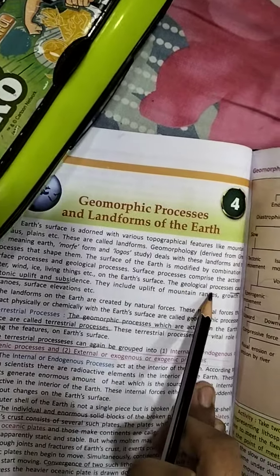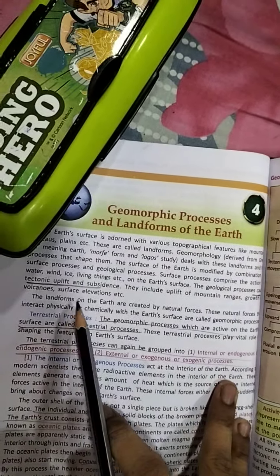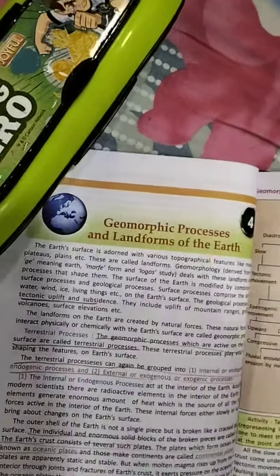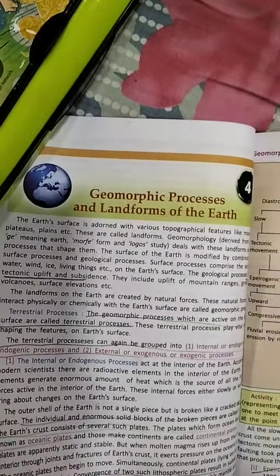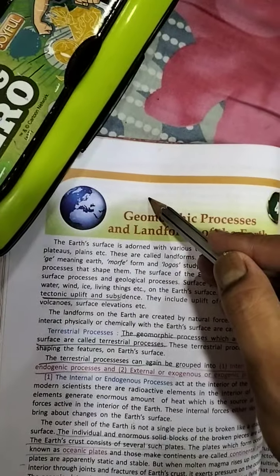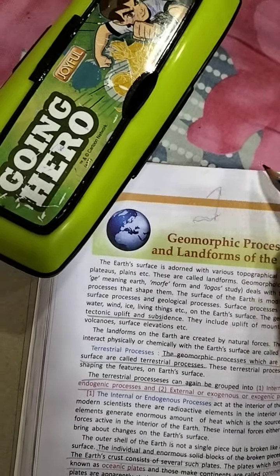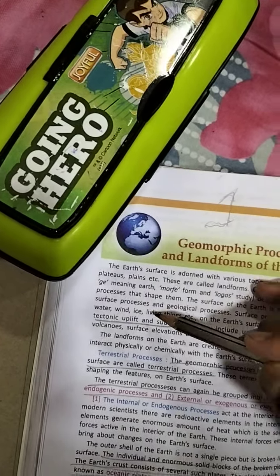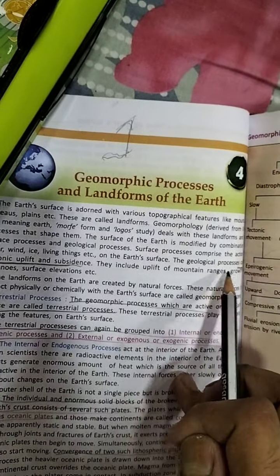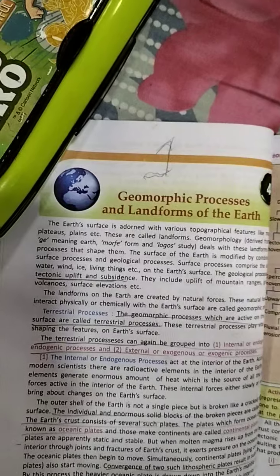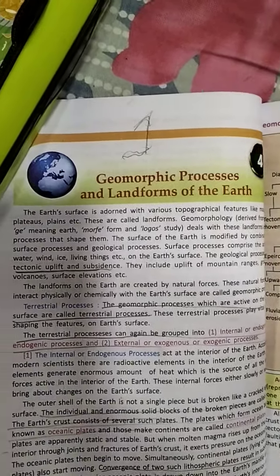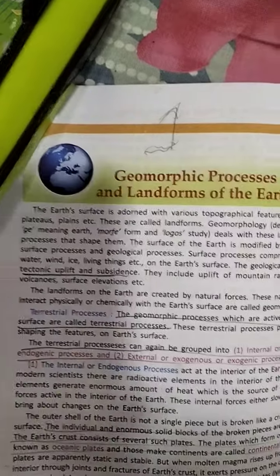The geological processes cause tectonic uplift. When the tectonic plates move, they may get uplifted. For example, a plate through different movements gets uplifted from there. So it is called tectonic upliftment or subsidence. They include uplift of mountain ranges. For example, two landforms collide with each other and form a mountain.